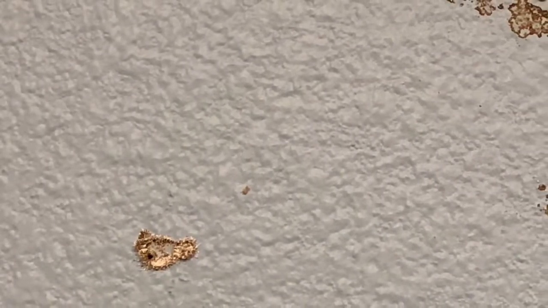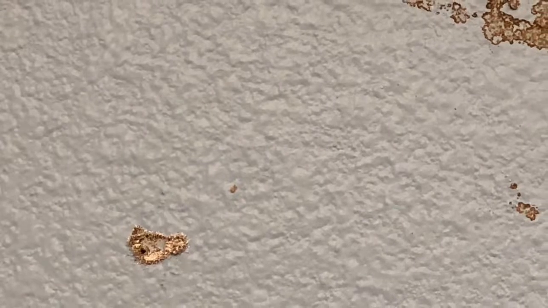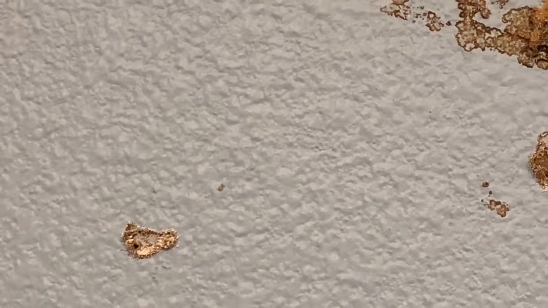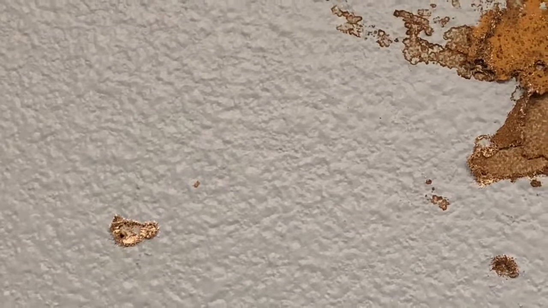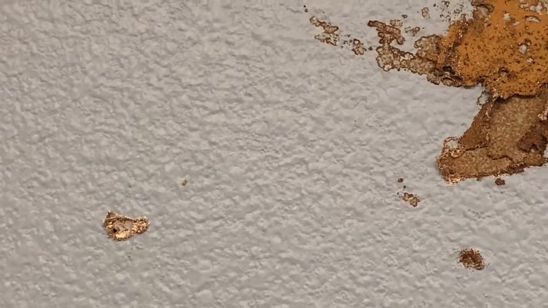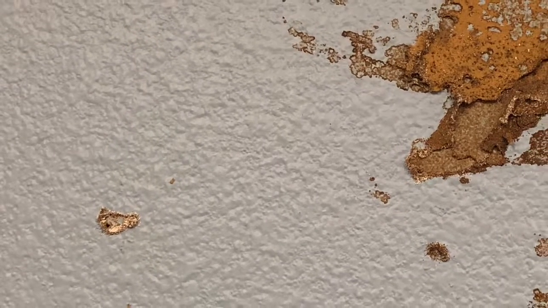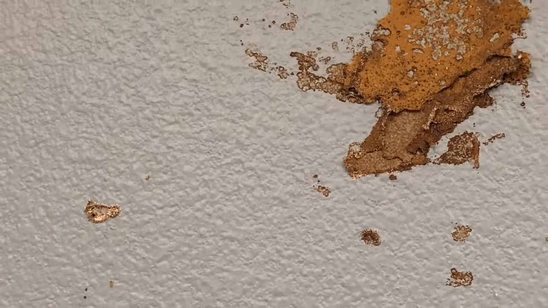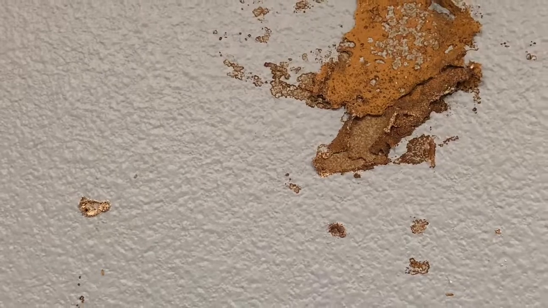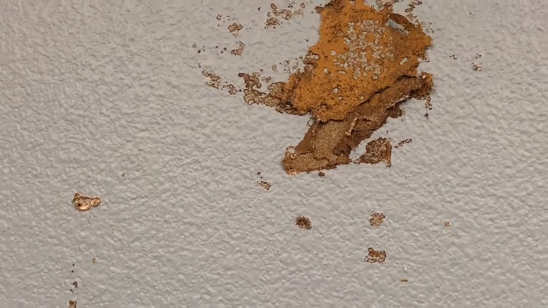A common misconception about termites is that the evidence is always going to be on the exterior of the structure. Here's an example of where termites popped up on the inside without ever showing any signs on the outside. There was a picture frame hung up and they discovered termites once they took the picture frame down.